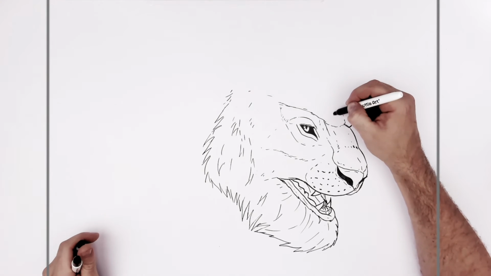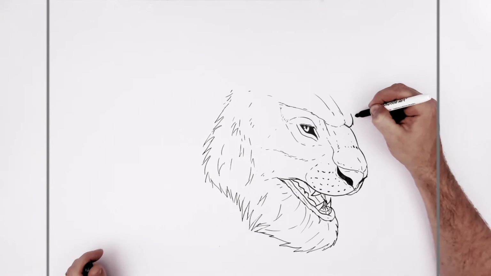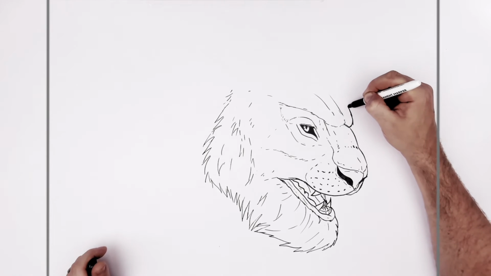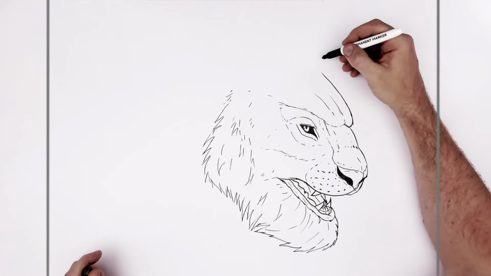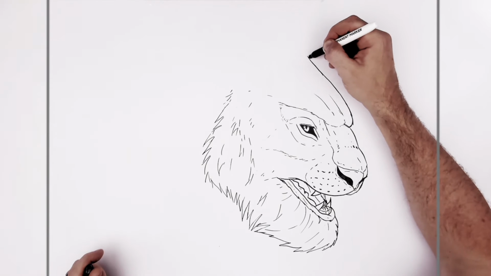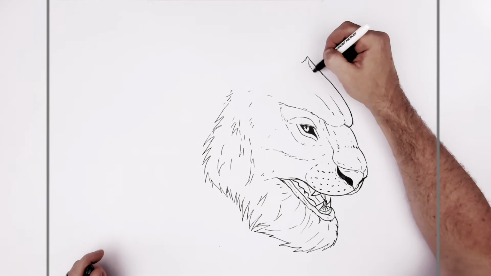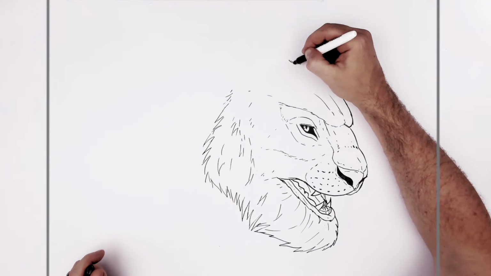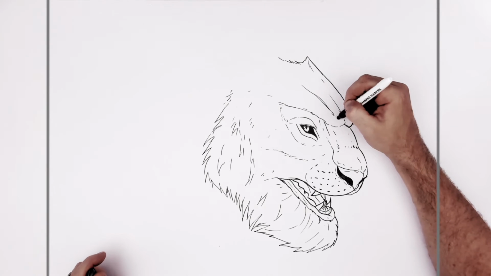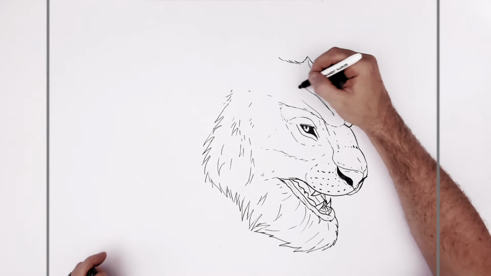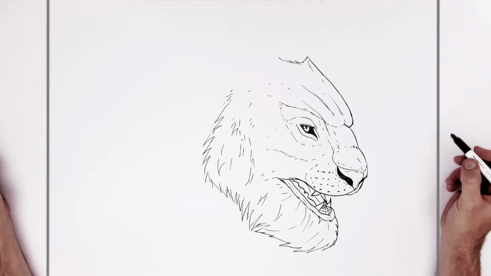Right, so then these sort of frown lines, and then the top of his head goes up this way too, like a little spiky section, like a mohawk or something in here. And there's more sort of frowning lines and textures and stuff all in here.